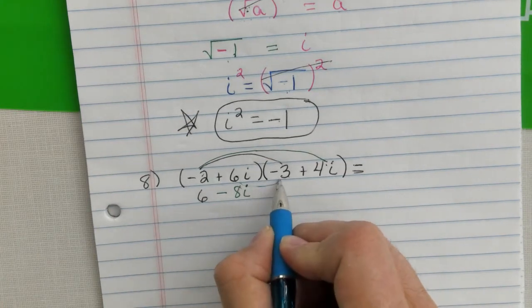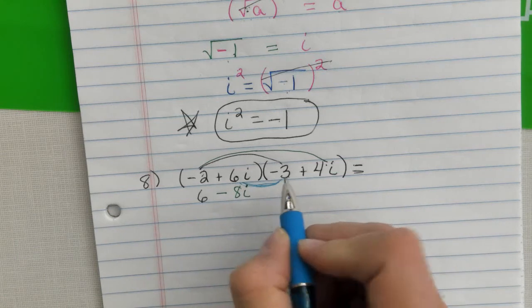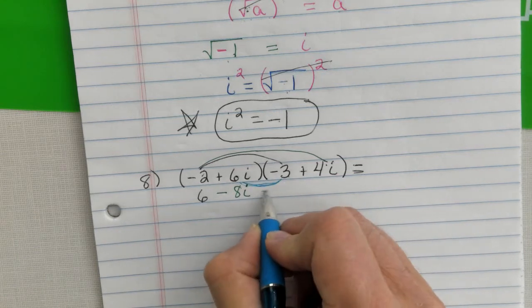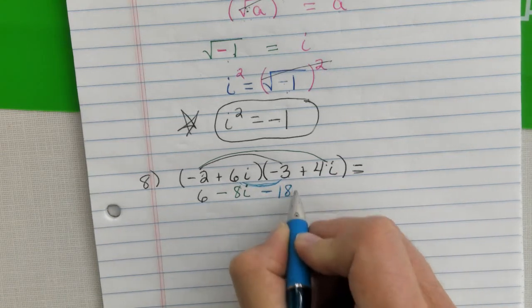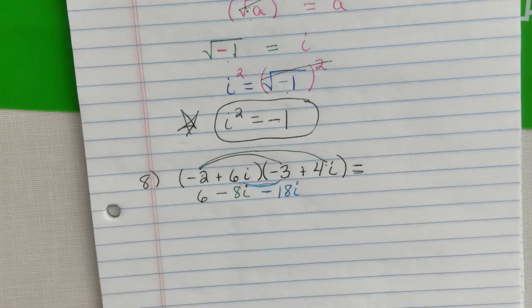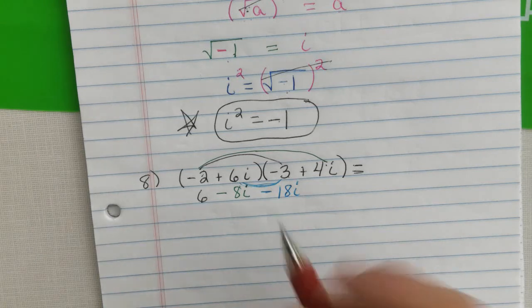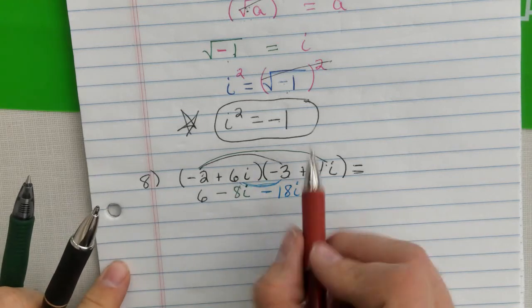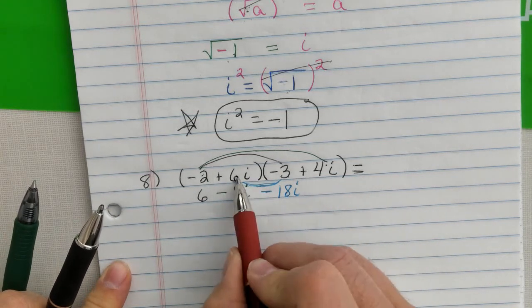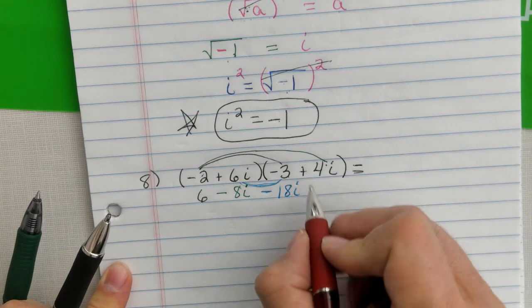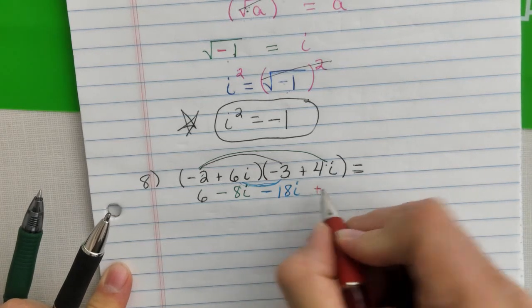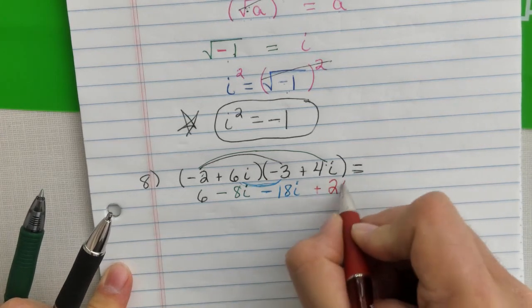Inner: 6i times -3, is that going to be a -18i? I'm foiling this the same way I would if it had just been an x. Okay? Don't let the fact that there's an i there worry you. Still do it the same way. Now I've done first, outer, inner, now the last: 6i times 4i, that's a +24i squared.